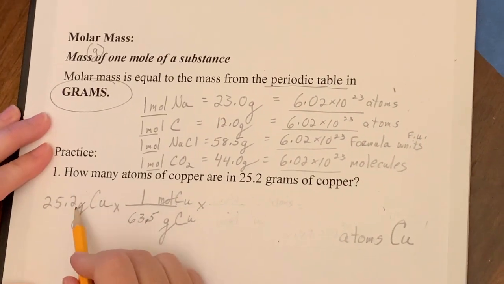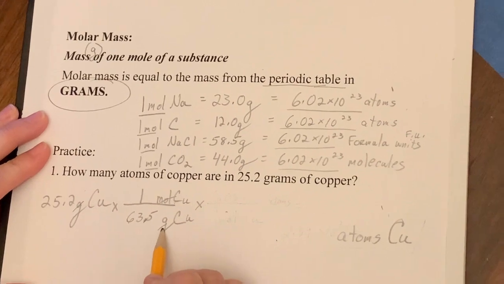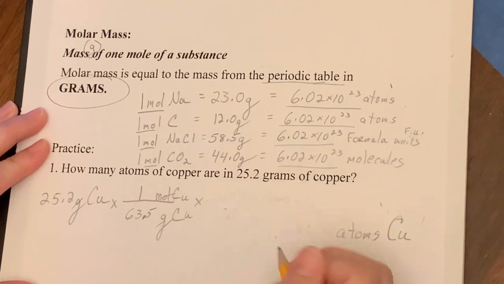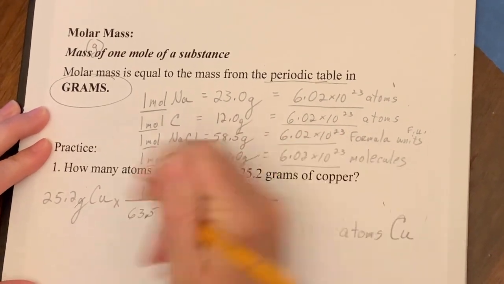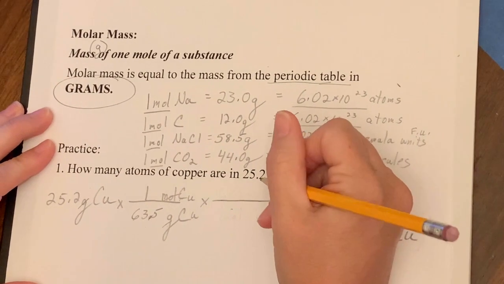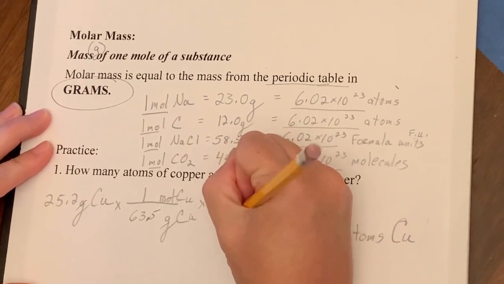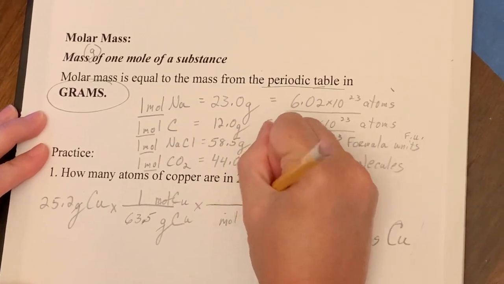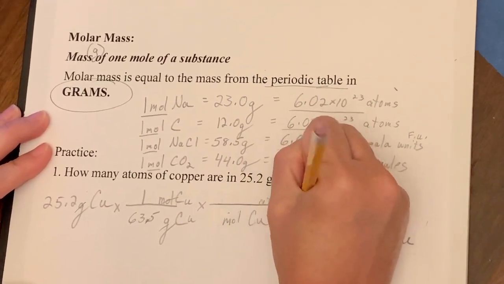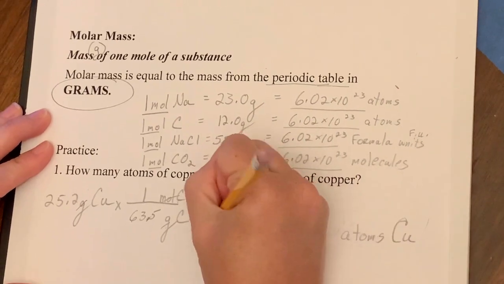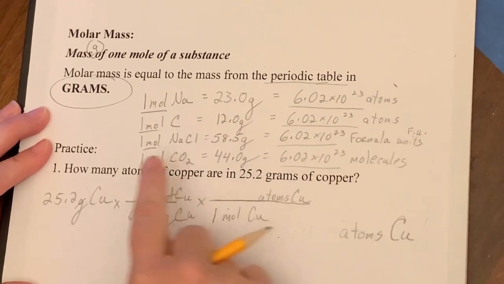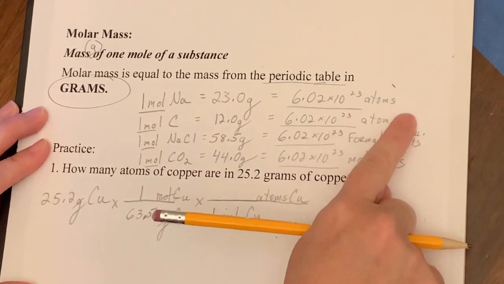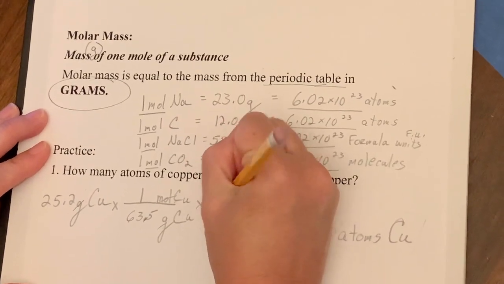Now, I have converted from grams of copper to moles of copper. I'm now going to go from moles to atoms of copper, which is what I'm looking for. So moles of copper are going to go on the bottom, so they divide out. Atoms of copper are going to go on the top. In 1 mole, okay, there are 6.02 times 10 to the 23rd atoms.